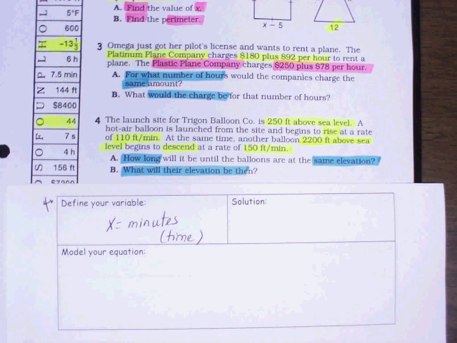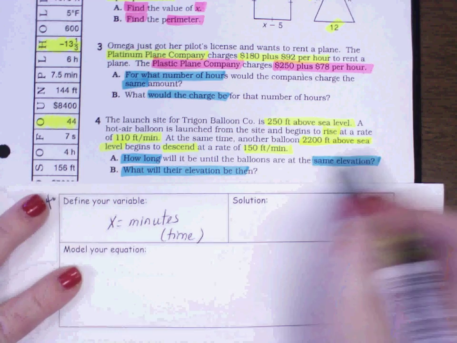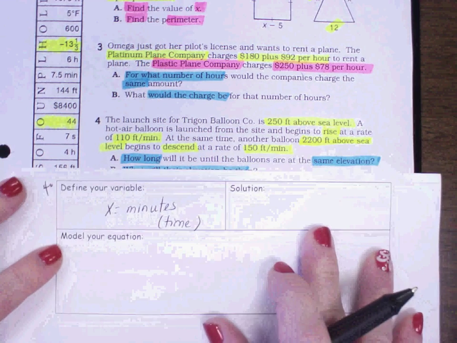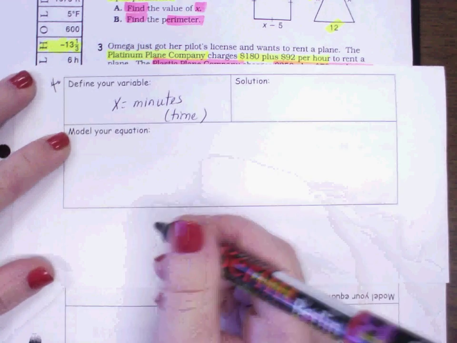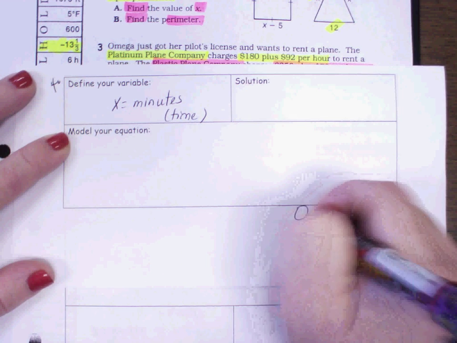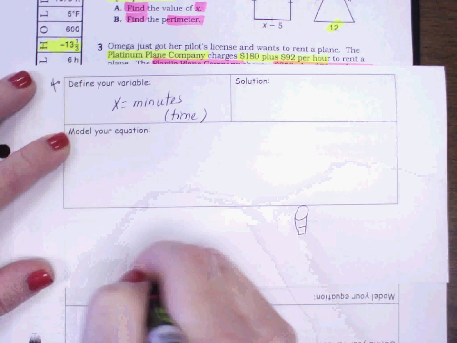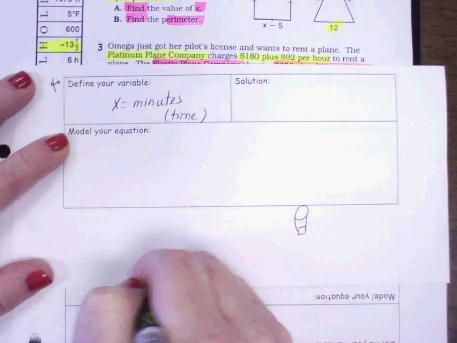So x equals minutes. In here it would be time, as in how long will it take, not how long am I. Do we understand the difference? One is length, as in how tall I am. The other one is time. All right. So they're the same.